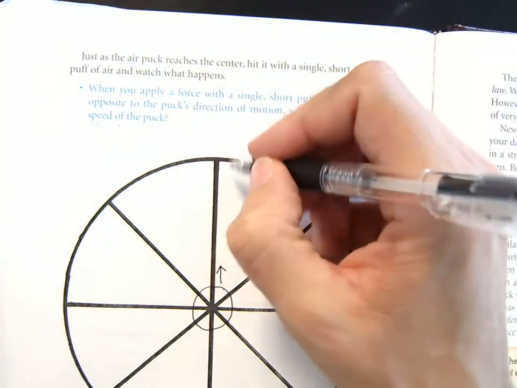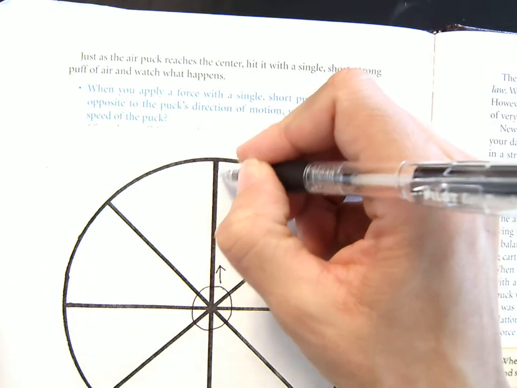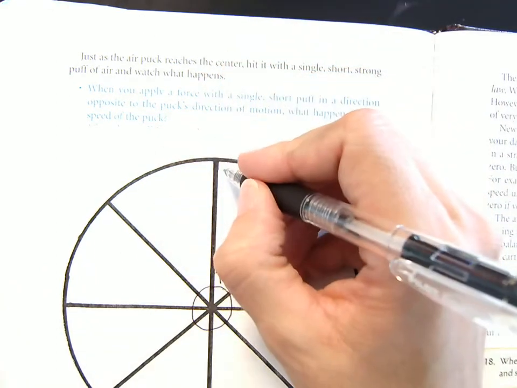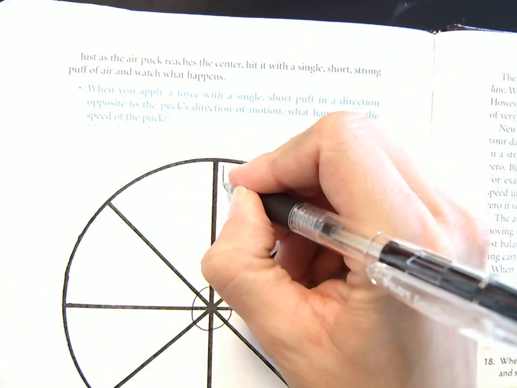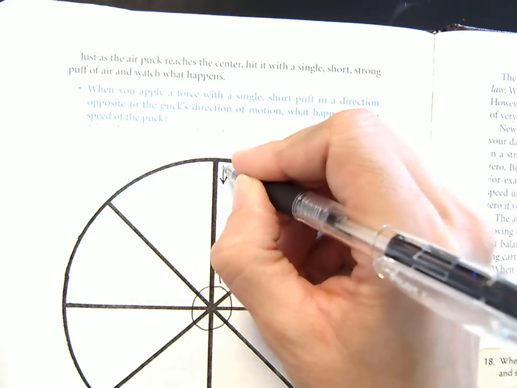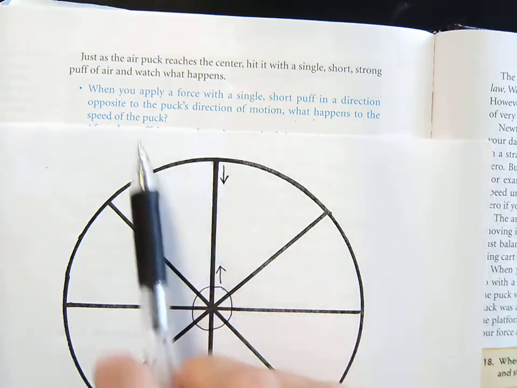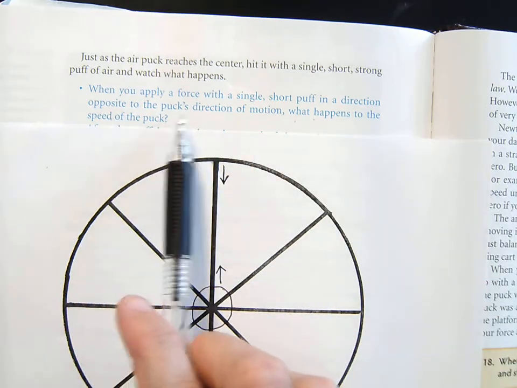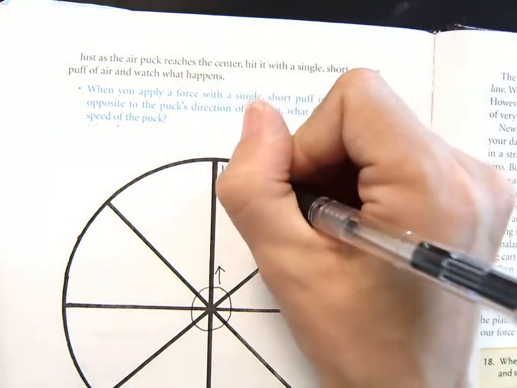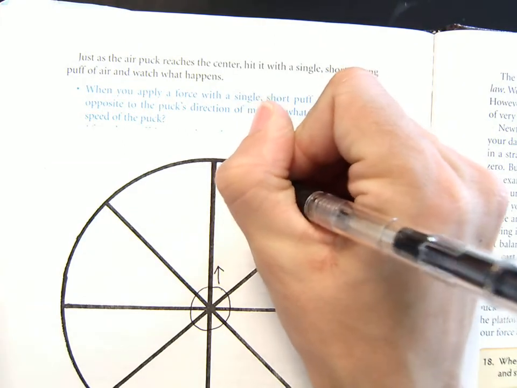So that would be a person kind of down at level with the puck with their straw, blowing a brief, quick puff of air in the exact opposite direction of the puck. So in a direction opposite to the puck's direction of motion. So it would look like this. So this line would represent the puff of air.